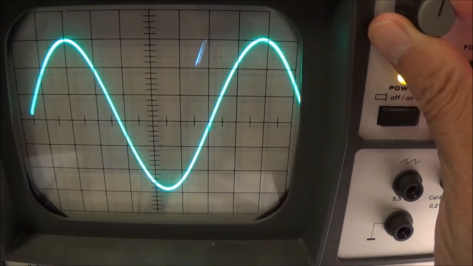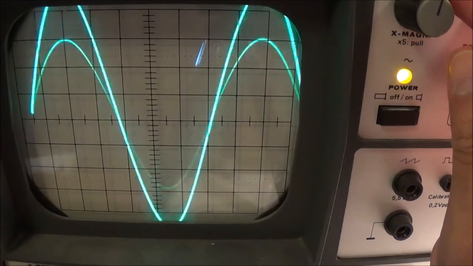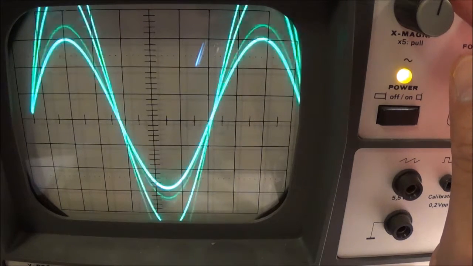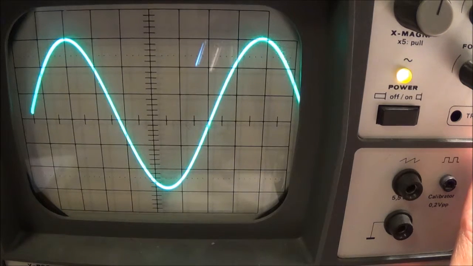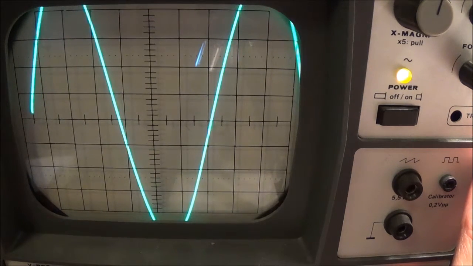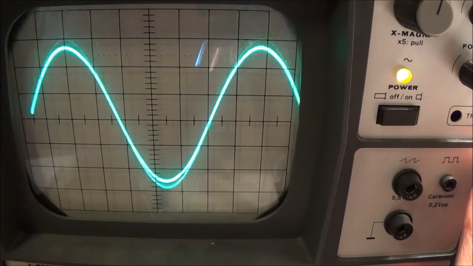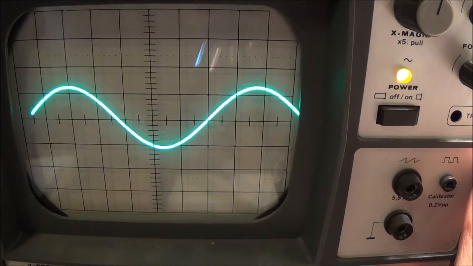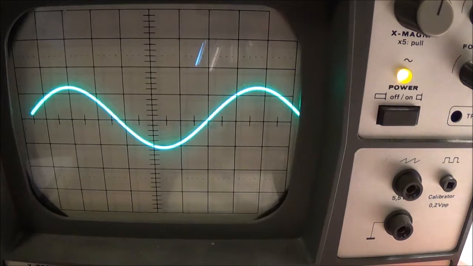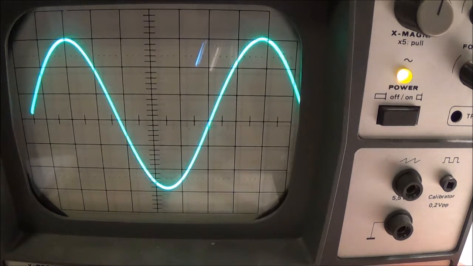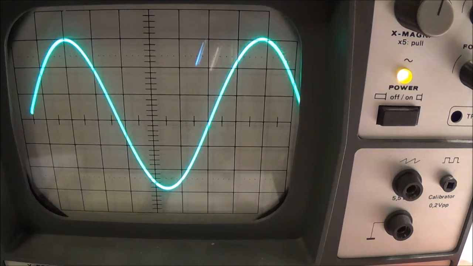I'm going to adjust my vertical. I'm at 2 volts per division. I can't use 1 volt per division because, as you see, the display is going to go completely off the screen. And using 5 volts per division, it's going to be kind of low. You want it to take as much space on the screen as possible, but where you can still do an accurate measurement. So I've got it back up here to 2 volts per division.